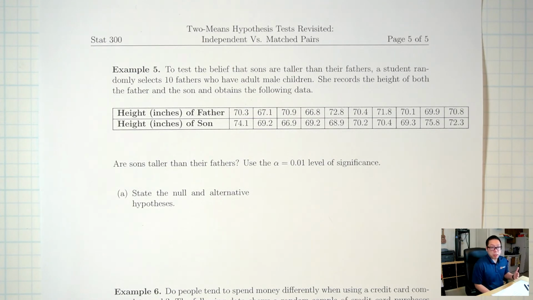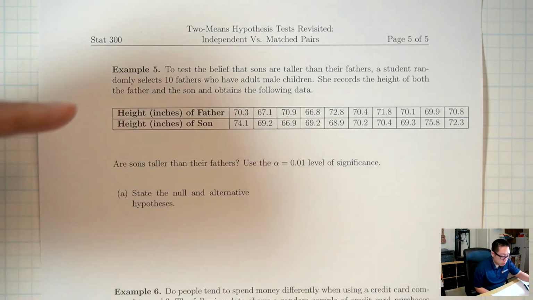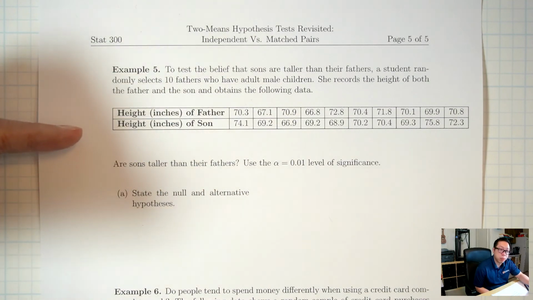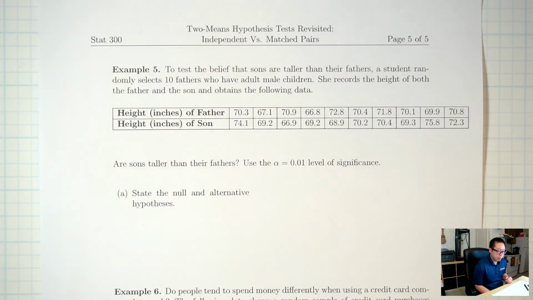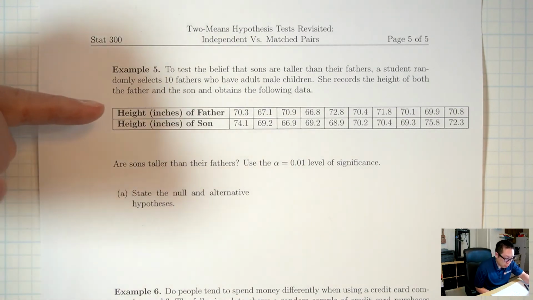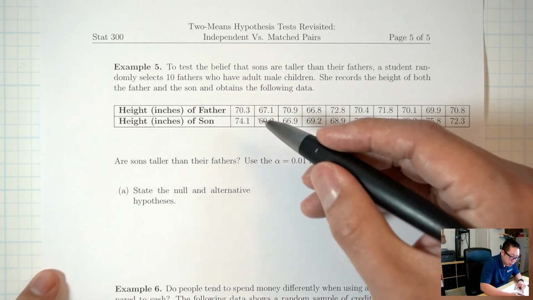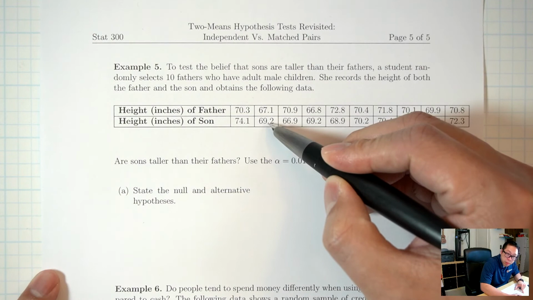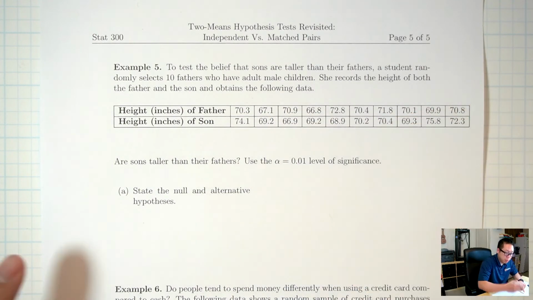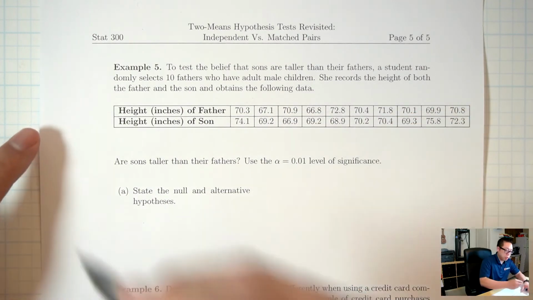First question we need to ask ourselves is this independent or matched? Okay, for matched, the two common situations are we were taking two measurements on the same person, or if the people in one group are related somehow to the people in the other group. In this case, the people in the father group are related to the people in the son group. So these are actually father-son pairs. So they actually should go together, which means this is a match situation.